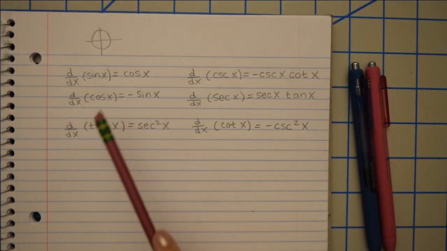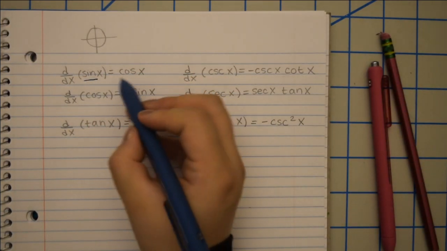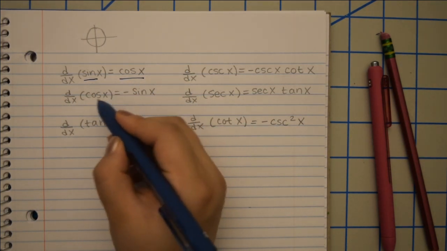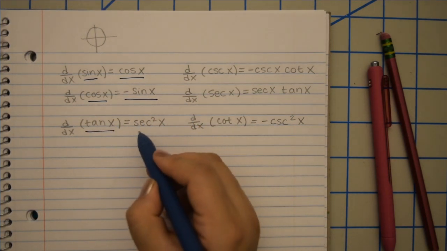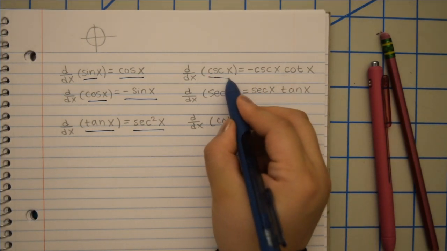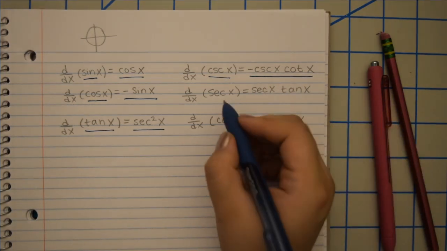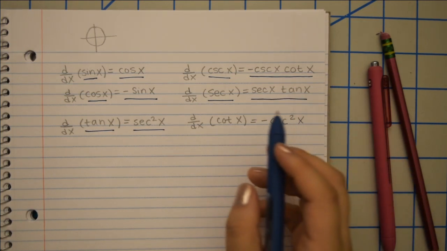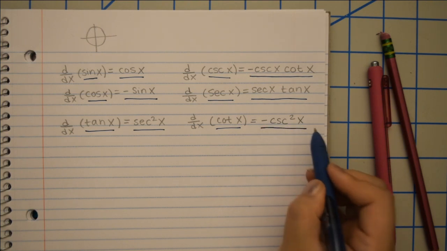Okay, so these are our six. The derivative of sine x is cosine x, the derivative of cosine x is negative sine x, the derivative of tangent x is secant squared x, the derivative of cosecant x is negative cosecant x cotangent x, the derivative of secant x is secant x tangent x, and the derivative of cotangent x is negative cosecant squared x.